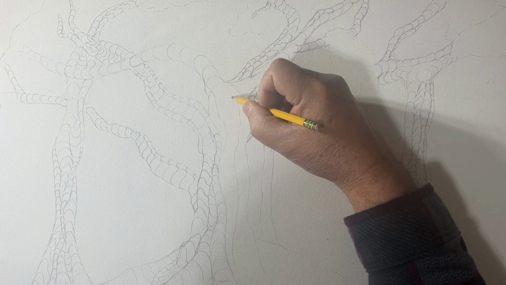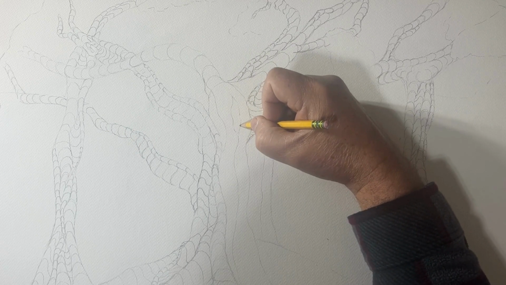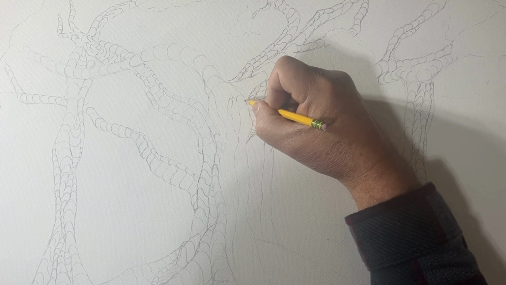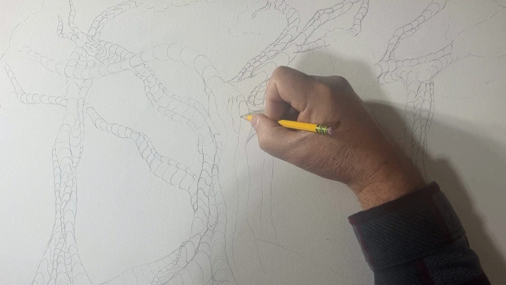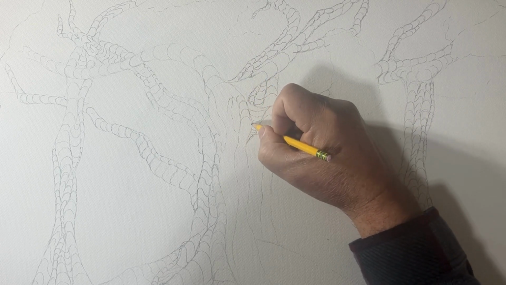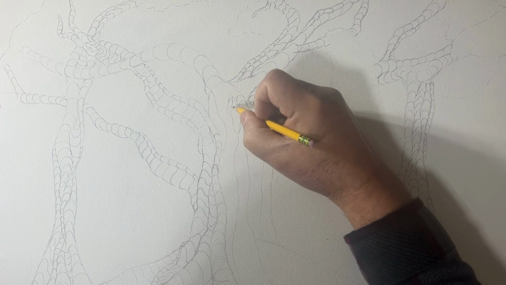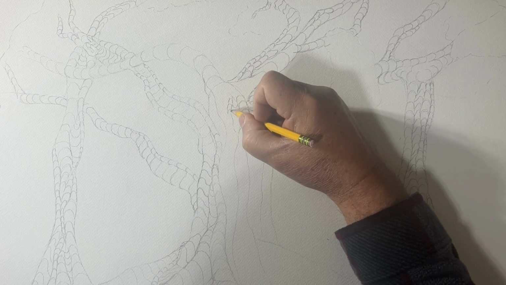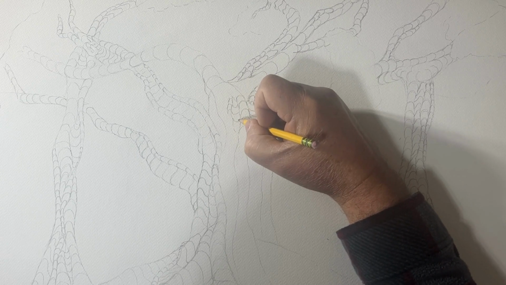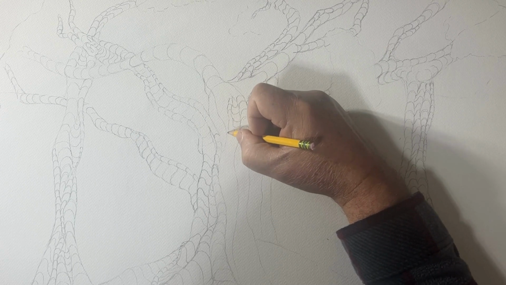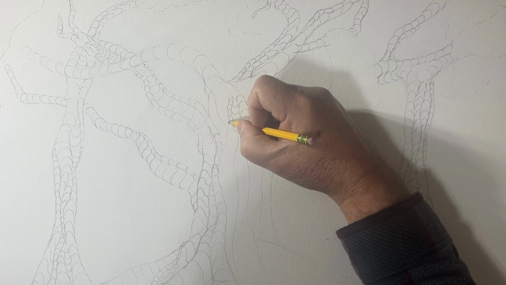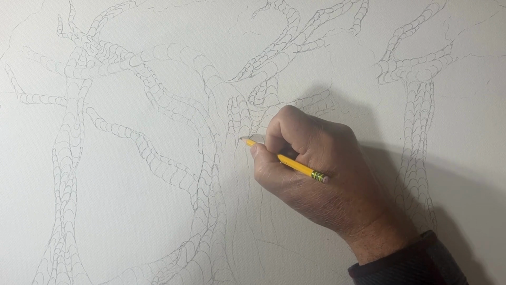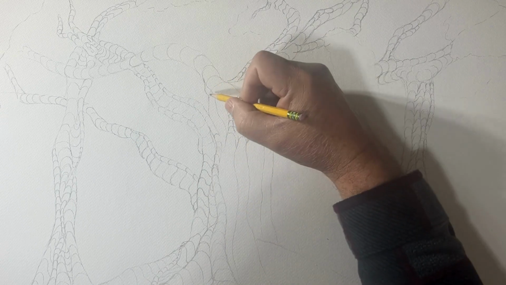So let's say, for example, that I want to put like a little cavity right here. Okay. So then this area and this area would be convex. But the area in between would be concave or flat, depending on how deep you want it to go. Okay. So the cross contours give me a lot more information about what these limbs are doing than if I just put the basic outlines.